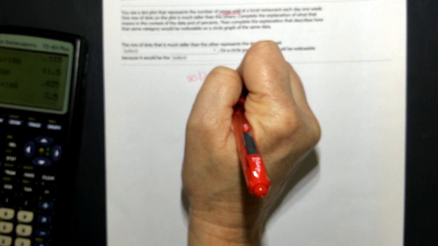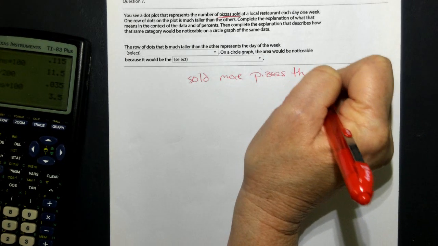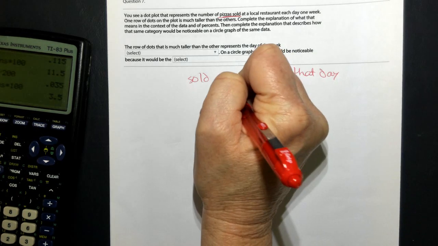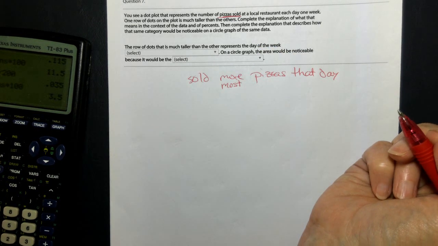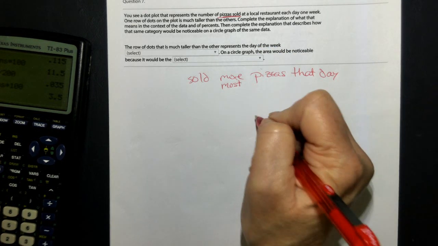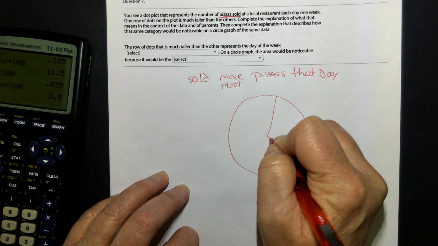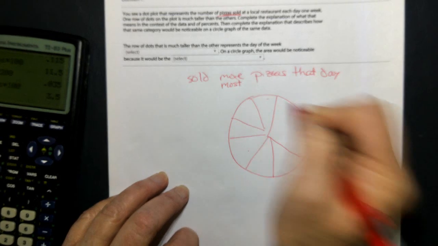If a row of dots is much taller than the others, that means they, in one way or another, sold more pizzas that day, or most. On a circle graph, the area would be noticeable because it would be, well, let's see, big circle, 1, 2, 3, 4, 5, 6, 7.